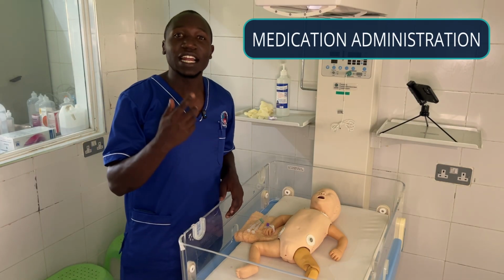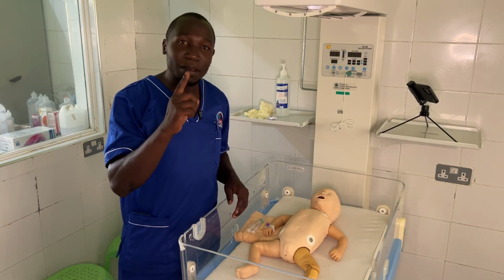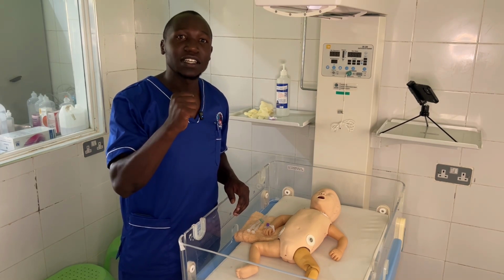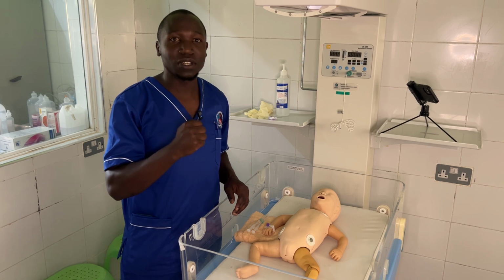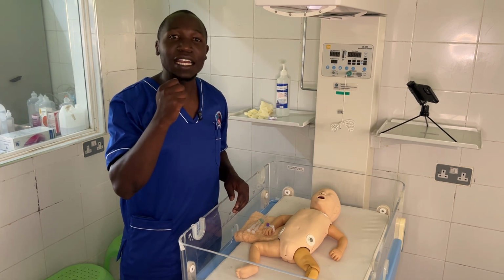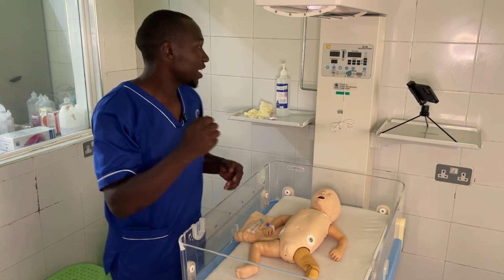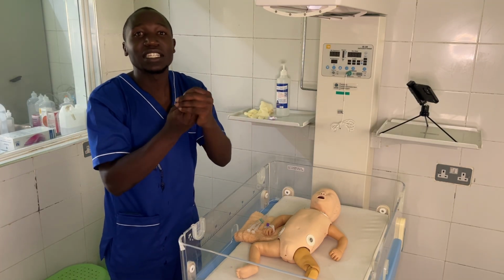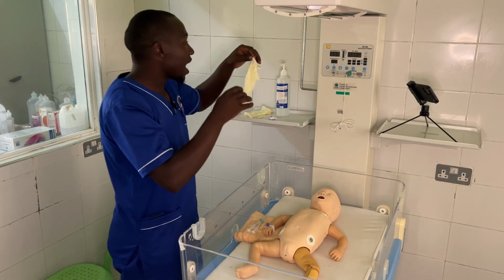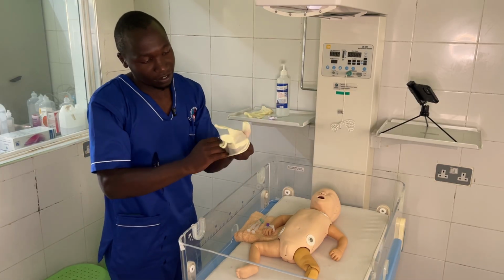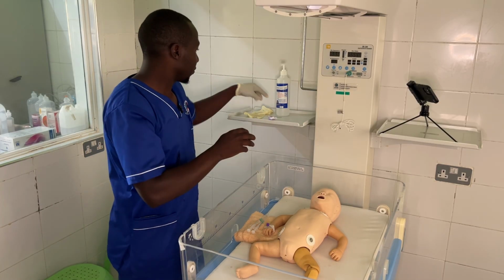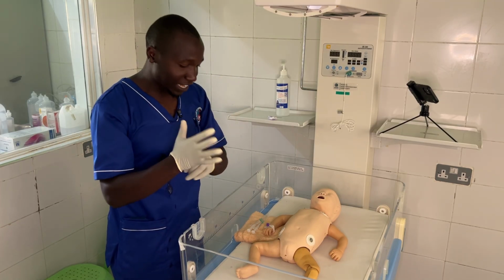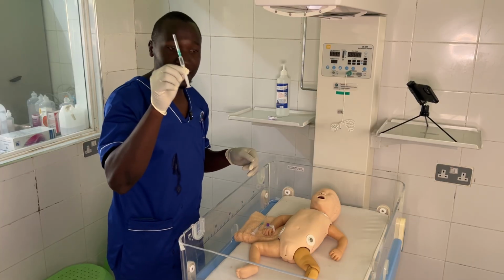So when you are administering a drug to a neonate, first remember our rule. You confirm the 5 rights of drug administration. After confirming, do hand hygiene. I will sanitize myself. Then I will wear my gloves for infection prevention.